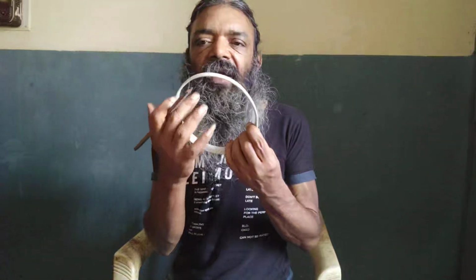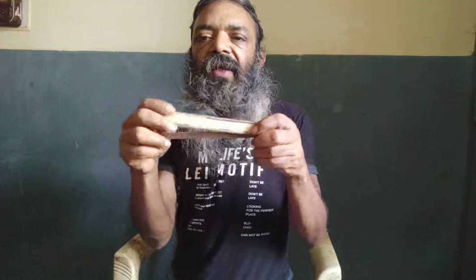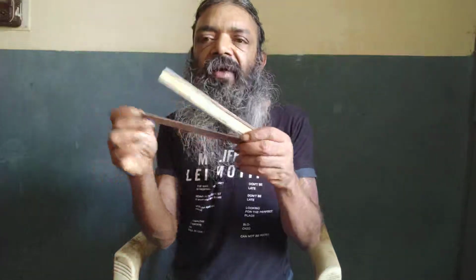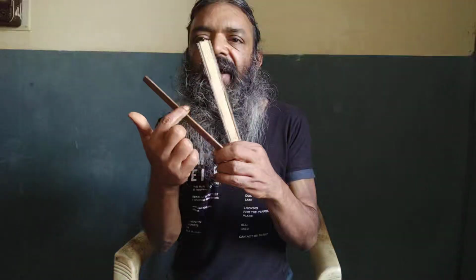I divide theta into n number of parts and each section will be like this. This is the first section, second section, third section, and the angle between them I call delta theta i. For the ith section, the angle is delta theta i.